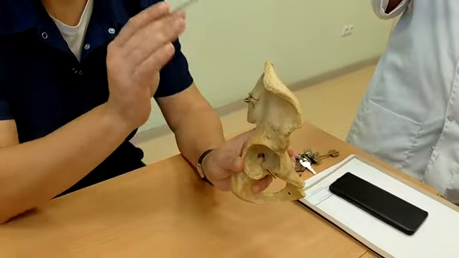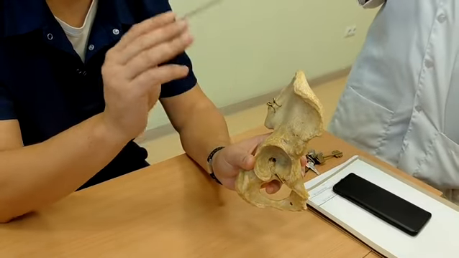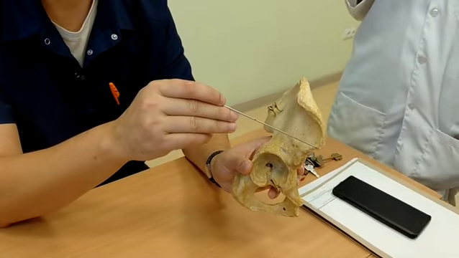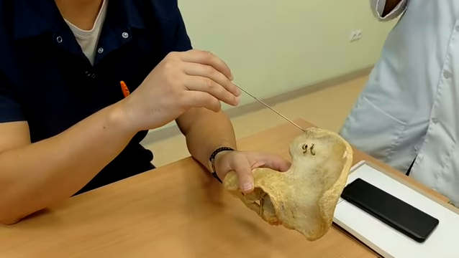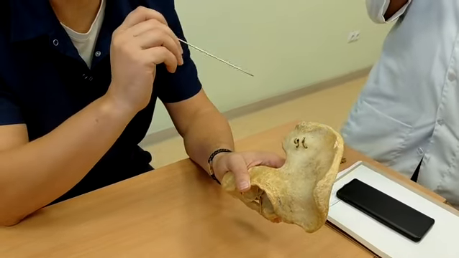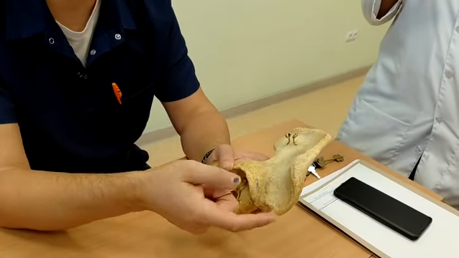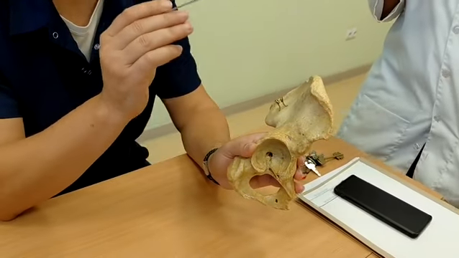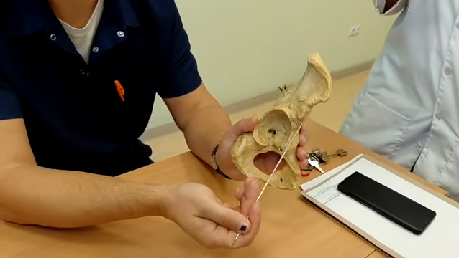This protrusion, which faces forward, is called spina iliaca anterior superior, superior anterior iliac spine. Logically, this one is called spina iliaca posterior superior. If you find the anterior superior iliac spine, then an anterior inferior iliac spine also must be there.